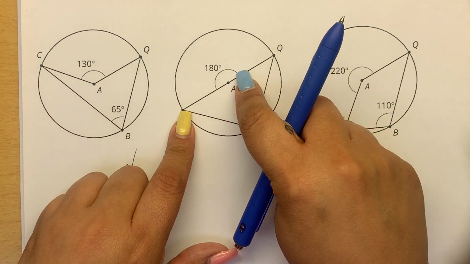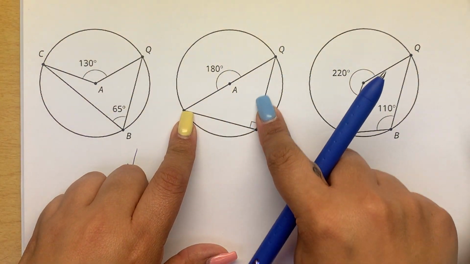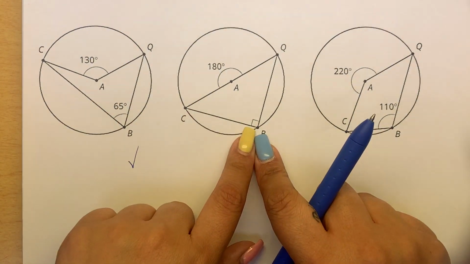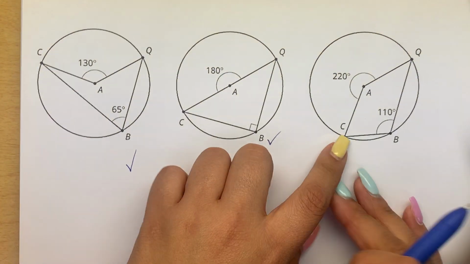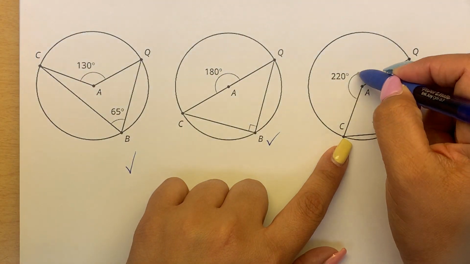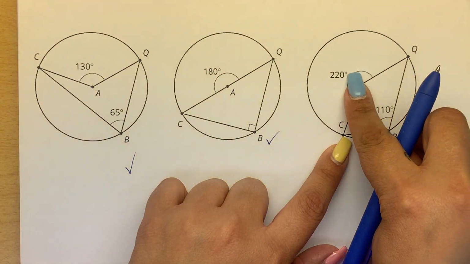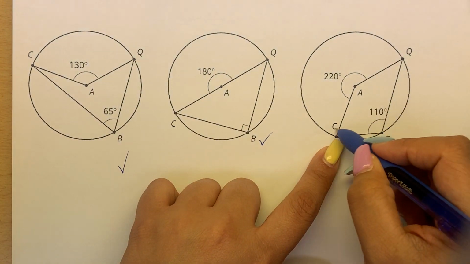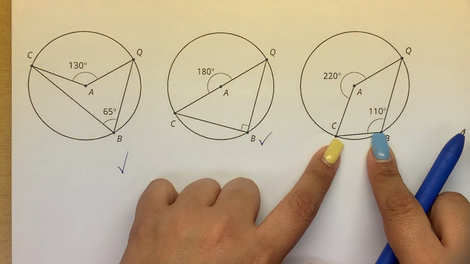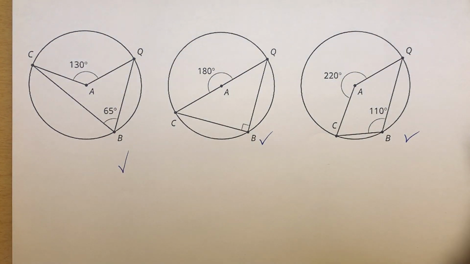Even though it's a straight line, it's technically a straight angle. It's 180 degrees. And this is the inscribed angle, 90 degrees. 90 happens to be half of 180, so that one worked. And lastly, here's the central angle, and it's bigger than 180, so this angle is actually 220 degrees. And this inscribed angle right here is 110. So again, half.